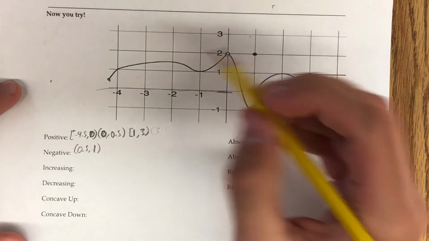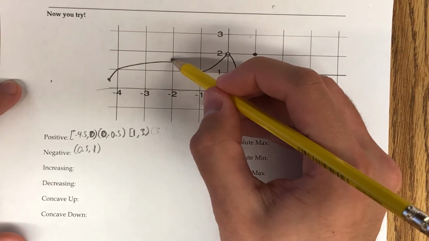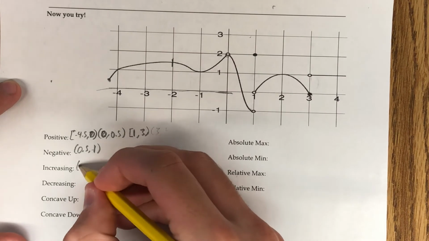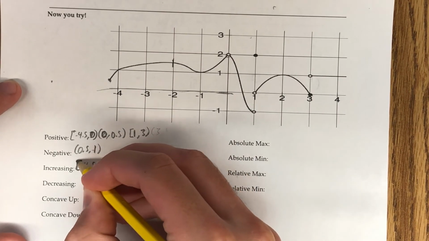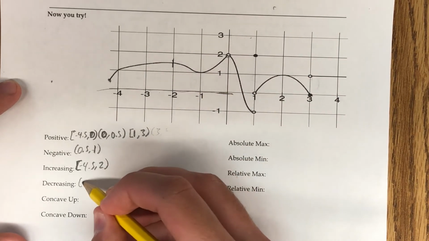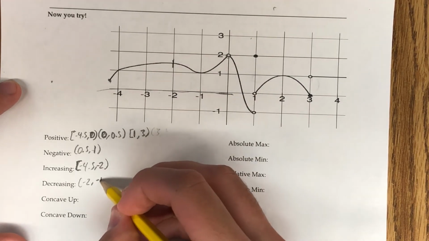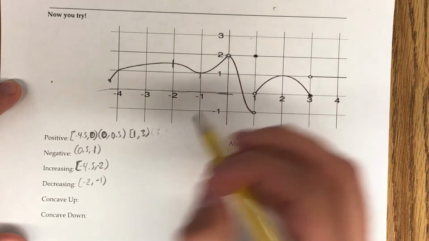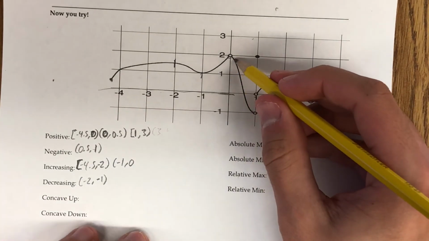Okay. It is increasing here from negative 4.5 up to, it looks like, about negative 2. It does start increasing. Then it starts to decrease from negative 2 to negative 1, and then goes back to increasing from negative 1 to 0.